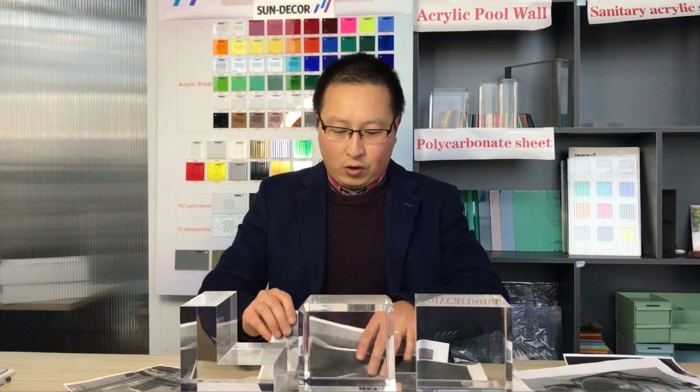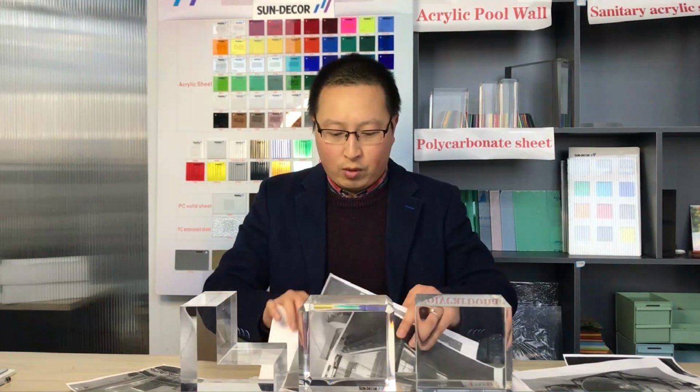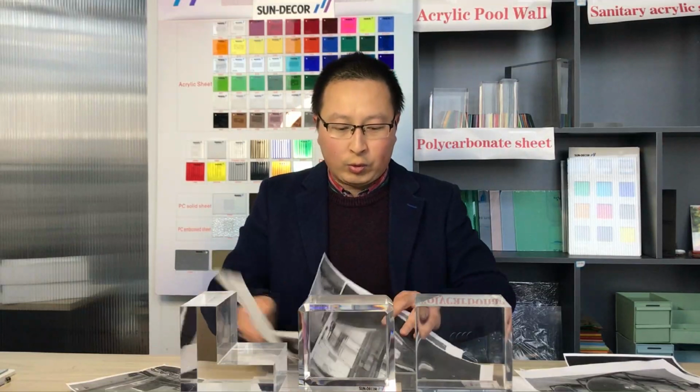And for another part of our acrylic aquariums, we would like to introduce the acrylic tunnel.